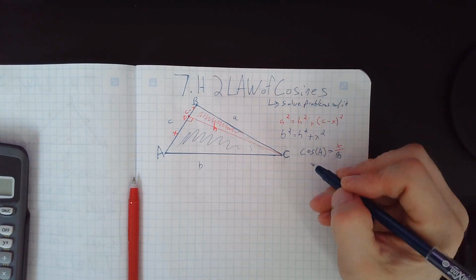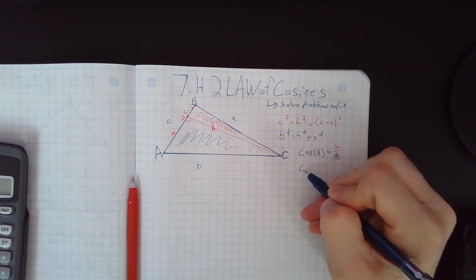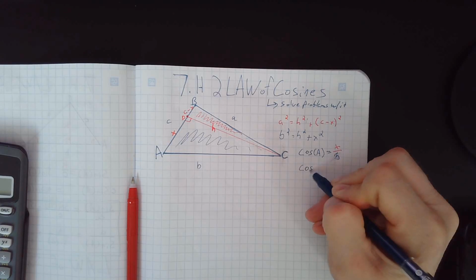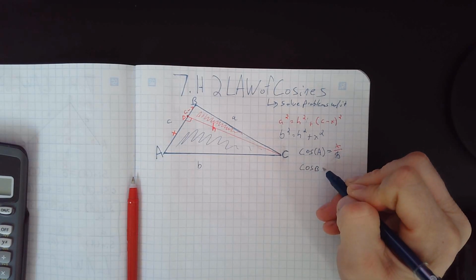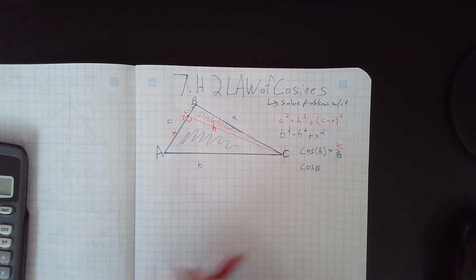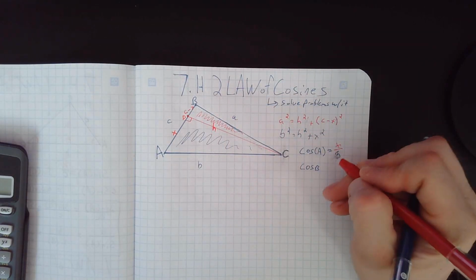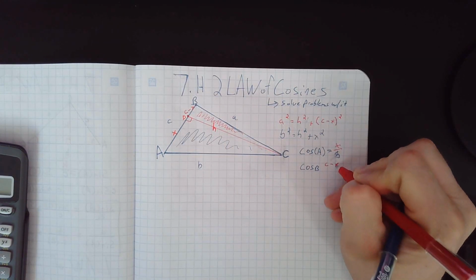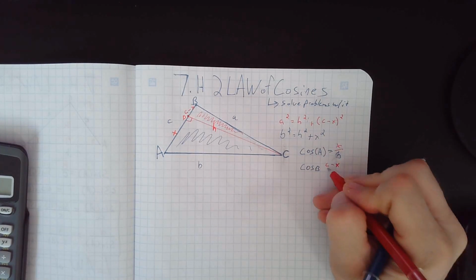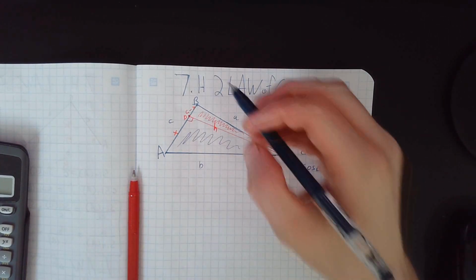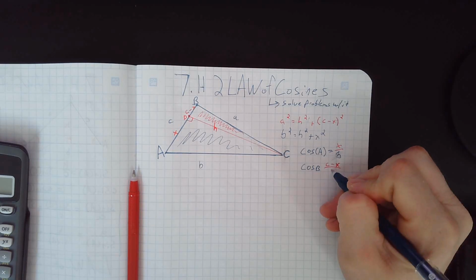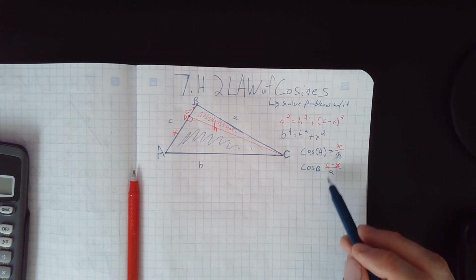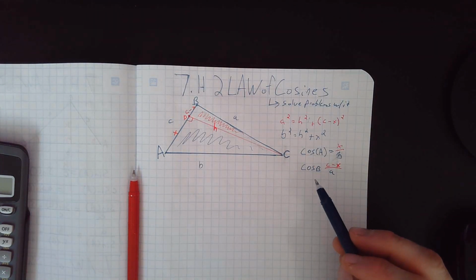And the cosine of B would be c minus x over a. Right, they both have x in it.